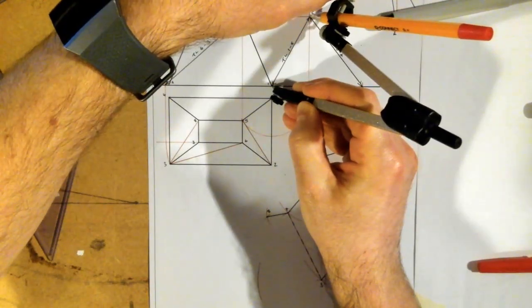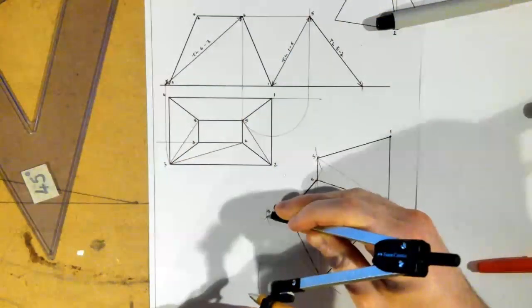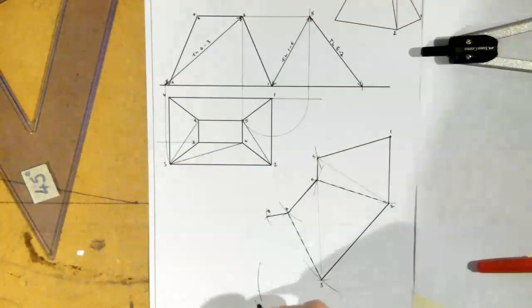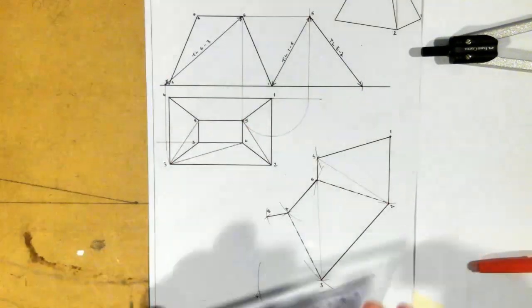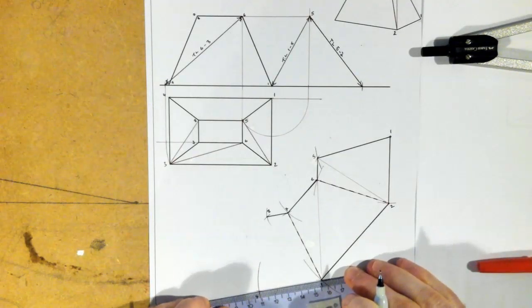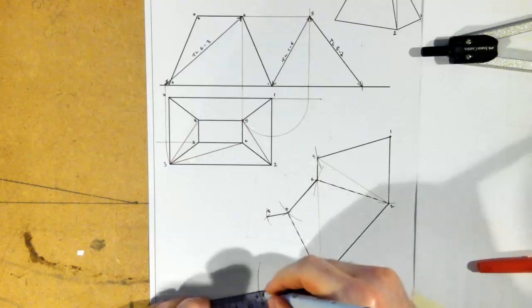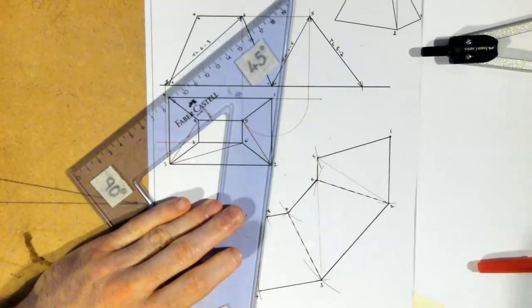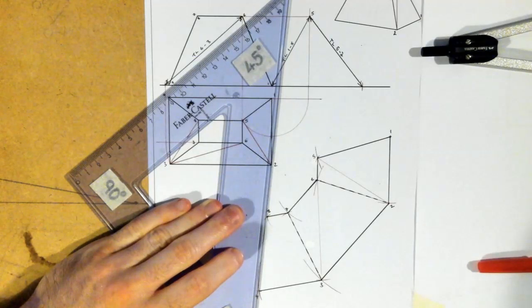There to there. Take that onto 8, and there's my 4. And once again, we'll heavy that in. And what's connecting them then is another fold line. Try and keep this neat and tidy.